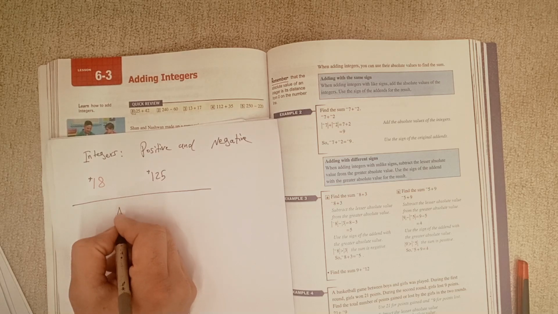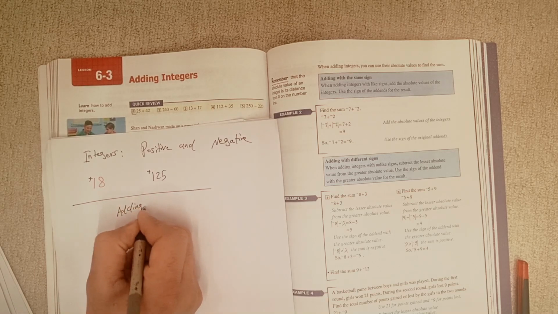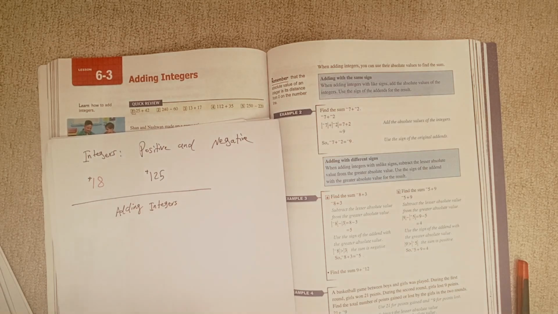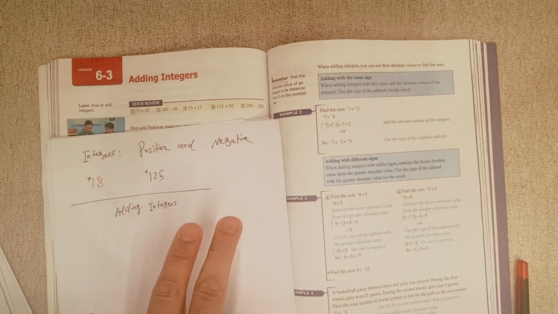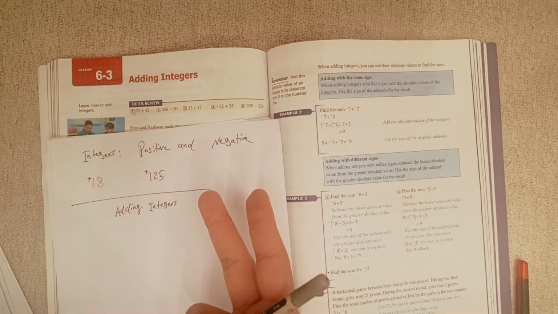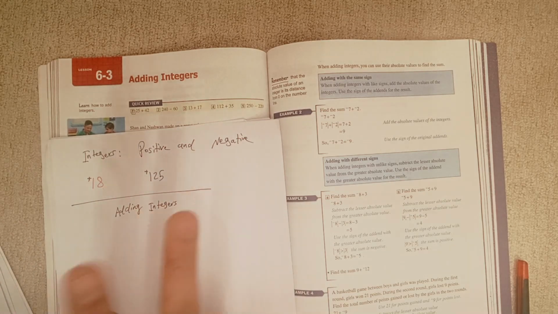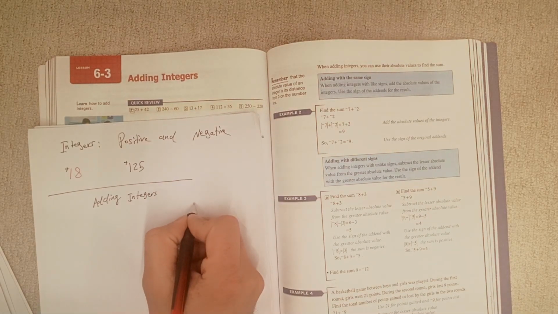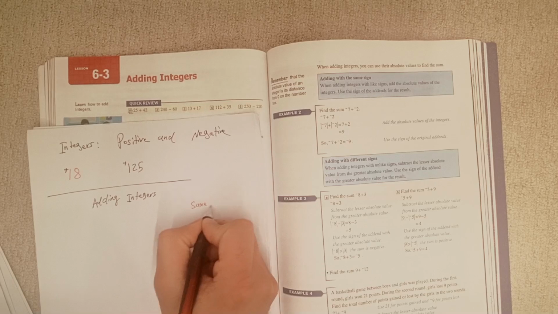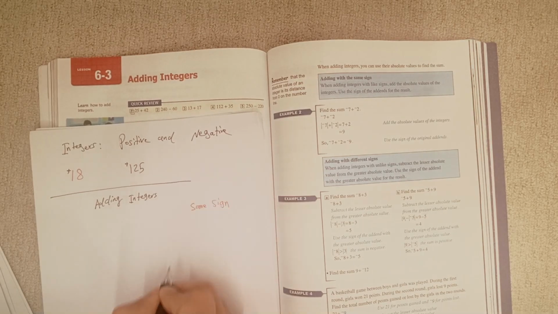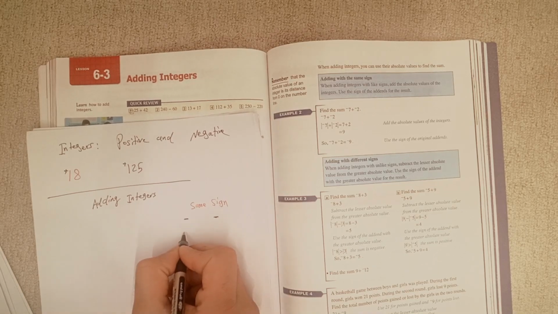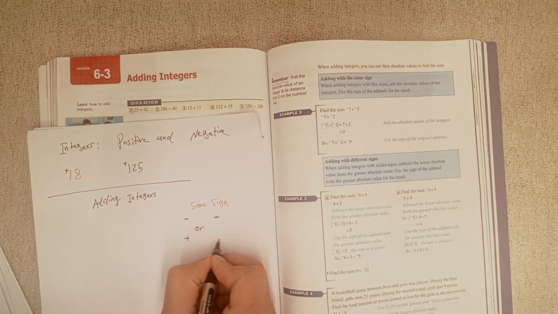Okay, adding integers. How can we add positive and negative numbers together, or two positive numbers or two negative numbers? So there are only two notes. The first one, same sign. Same sign means negative and negative, or positive and positive.